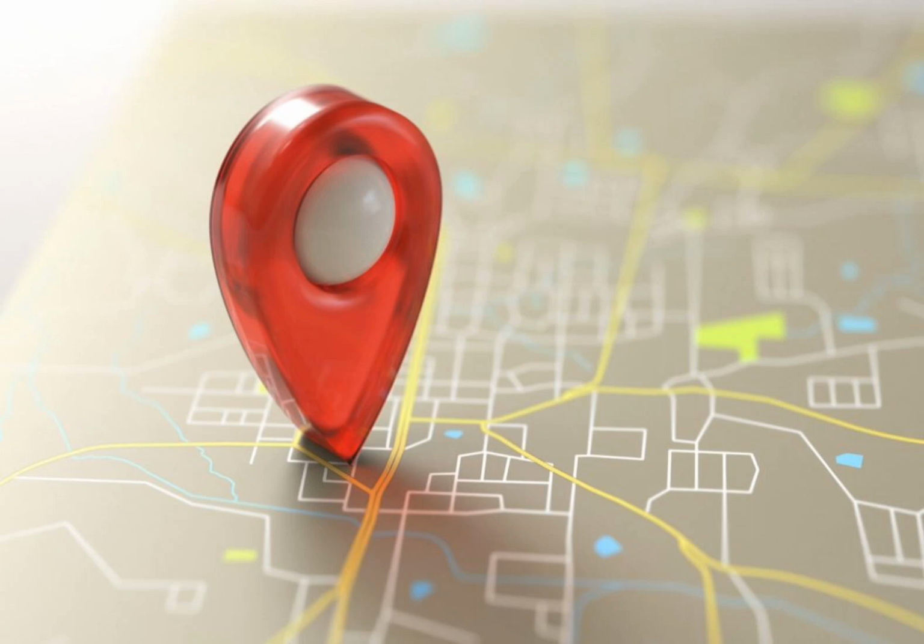Step 5. Network with real estate professionals. Networking with real estate professionals, such as agents and property managers, can also help you find undervalued properties. These professionals may have insider information on properties that are not listed on the market, or may be willing to sell a property off-market for a lower price.